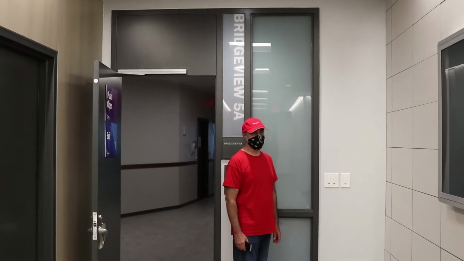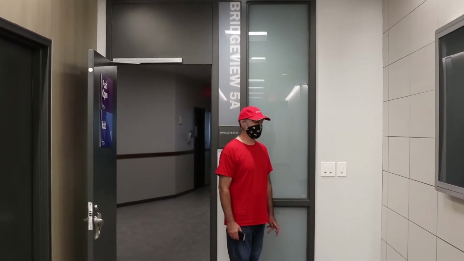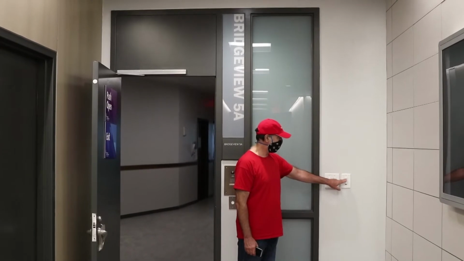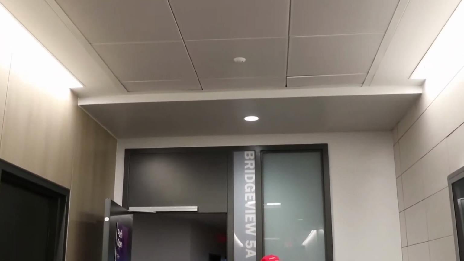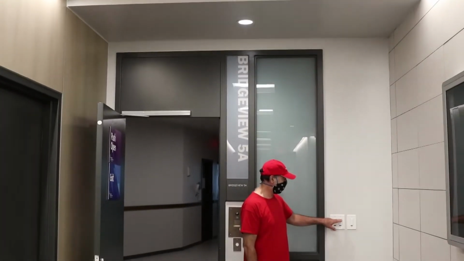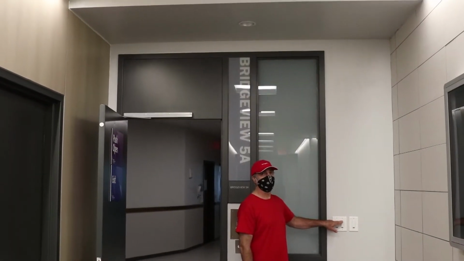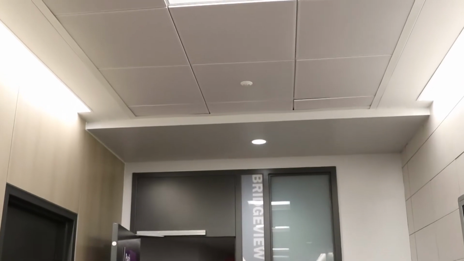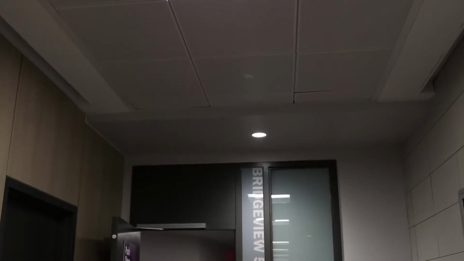We'll go over to the A side. I'll show you the same switches. Okay, now we're still in the elevator lobby at the A side entrance. So, should be the same. This is the 2x2 switches, lights. These are the down lights, and these are the linear lights.